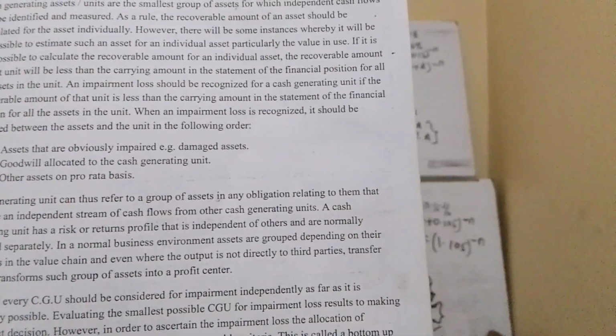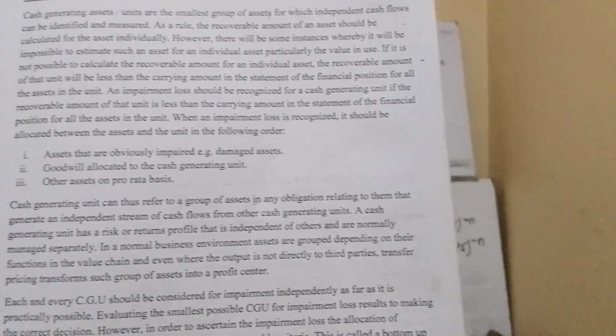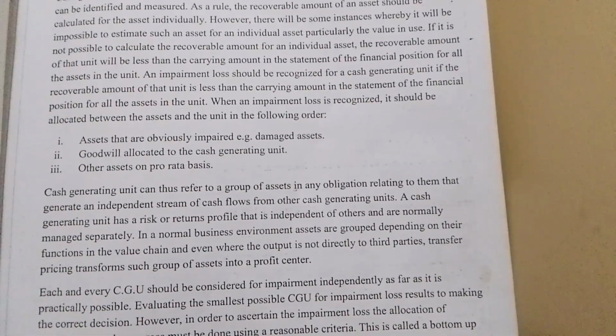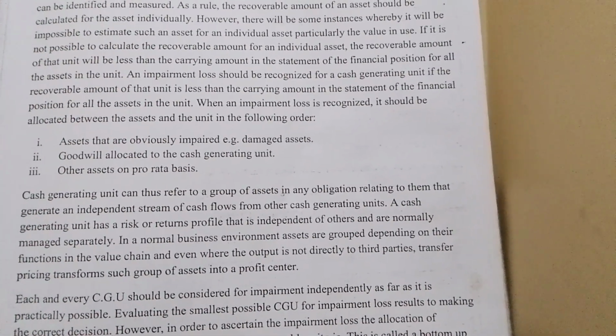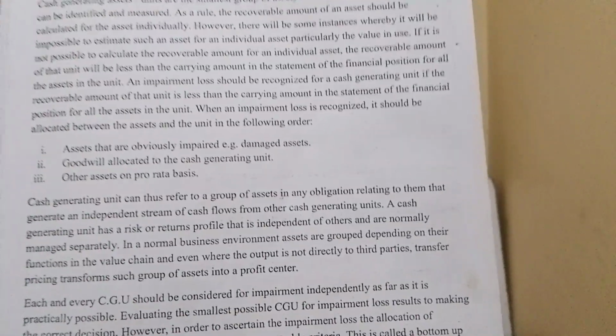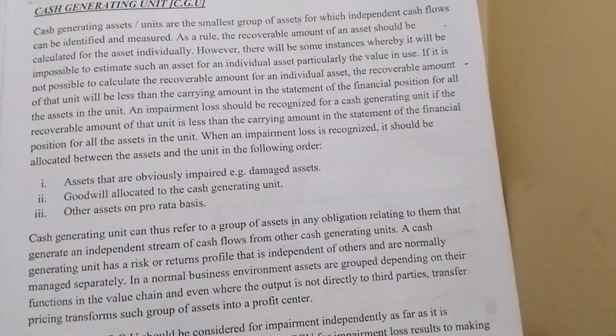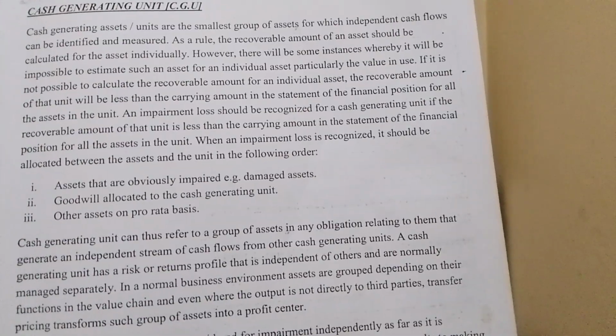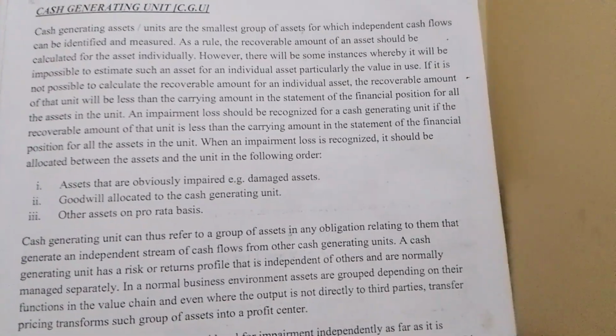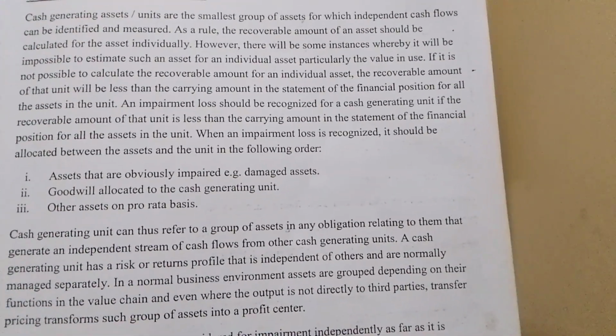When an impairment loss is recognized, it should be allocated between the assets in the unit in the following order. Now that is very important, the order that you follow. The first one, assets that are obviously impaired, e.g. damaged assets.